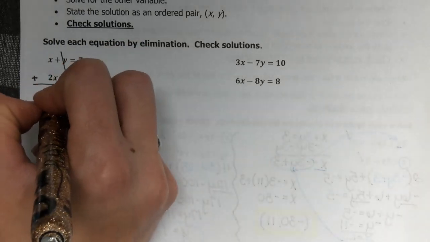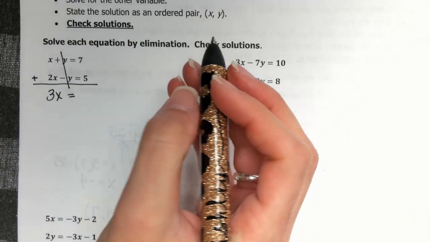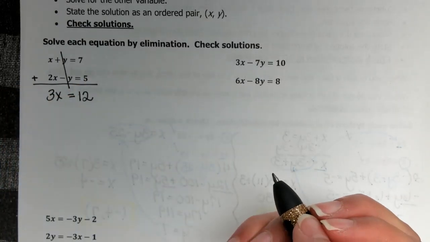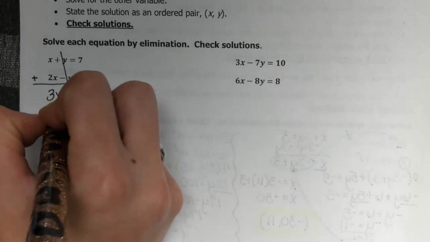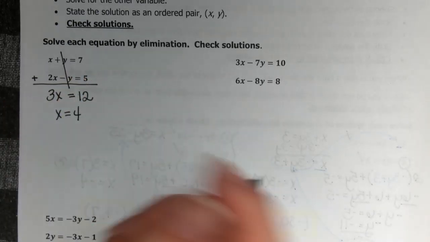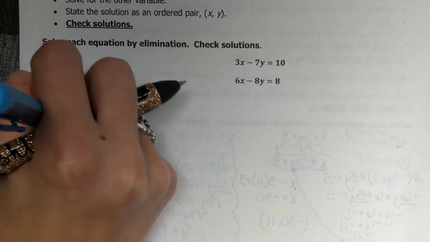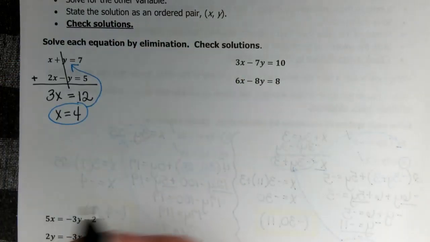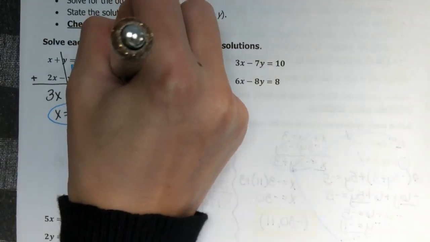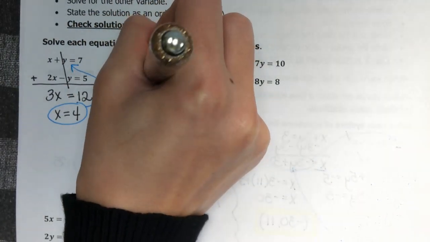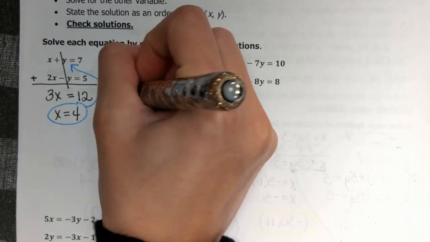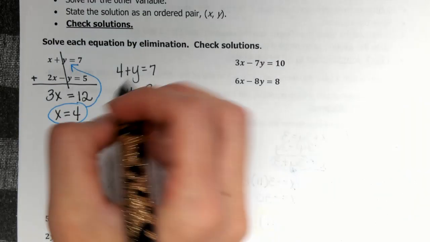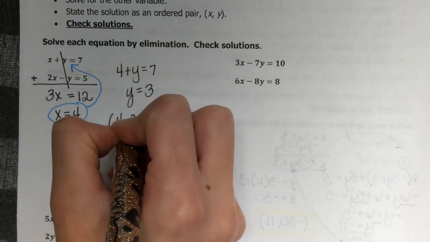x and 2x gives me 3x. My y's cancel, and 7 and 5 gives me 12. I eliminated my y. Now I divide by 3, and x is equal to 4. So I take this x equals 4, and I plug it into an original. Say I plug it into the first one. That's 4 plus y equals 7. So y is equal to 3. So my ordered pair would be 4, 3.